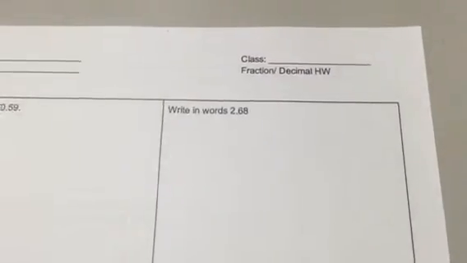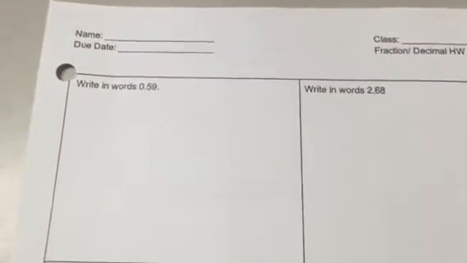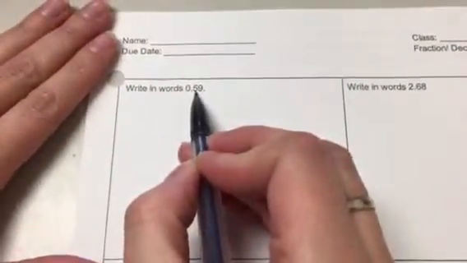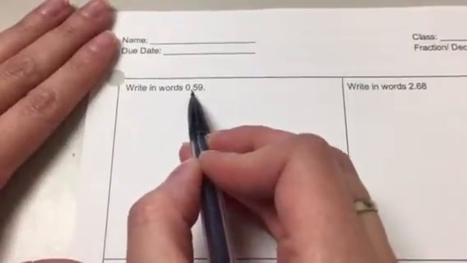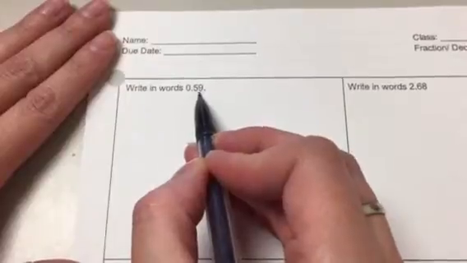All right, this is the fraction and decimal homework. First one says, write this decimal in words. So if I look at that decimal, I see 59, and then I have to say, well, what place value does that go out to? Well, this is the tenths and the hundredths.